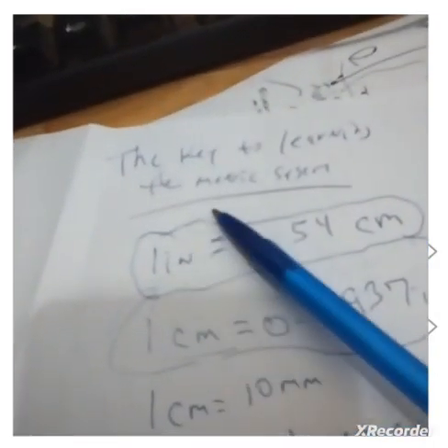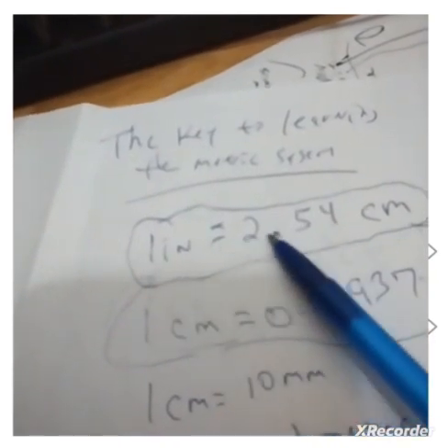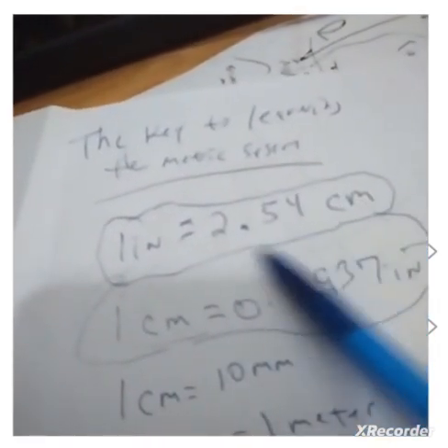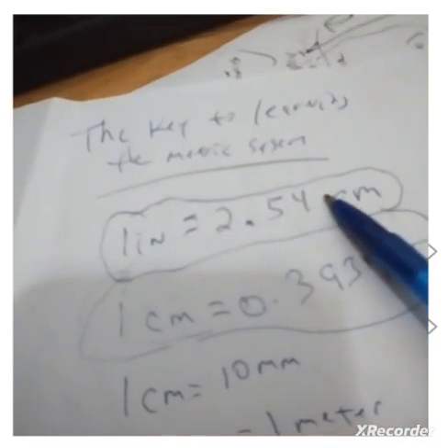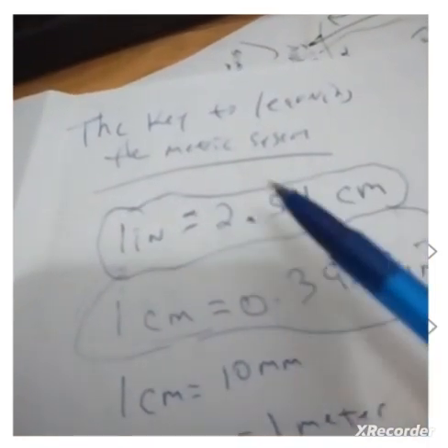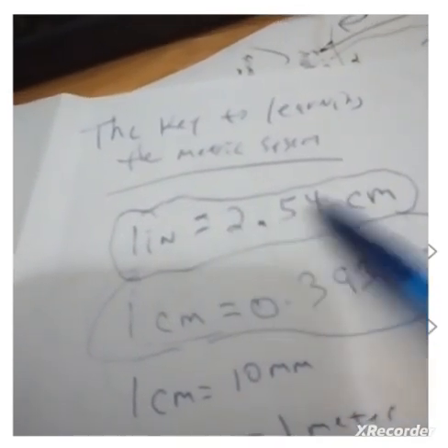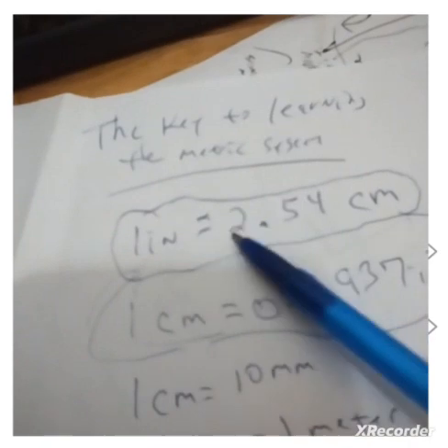Okay, I'll make this quick. The key to learning the metric system is to know this: that 1 inch equals 2.54 centimeters. That's exact. There's no other digits after the 4. So you can switch this around and say 2.54 centimeters equals 1 inch.